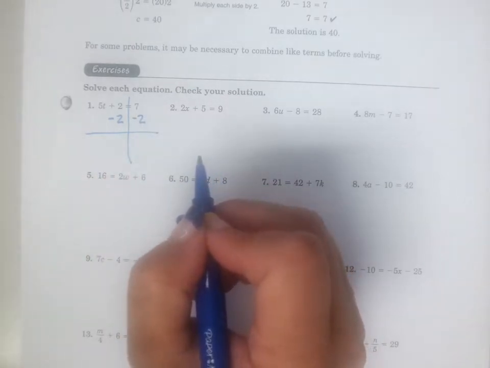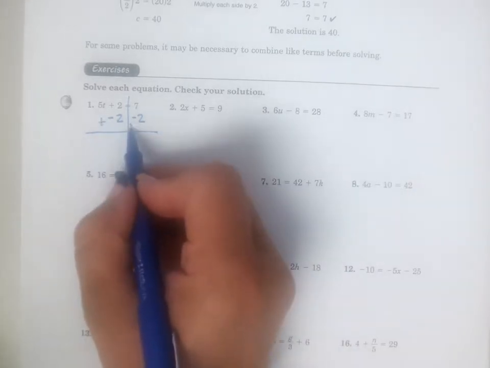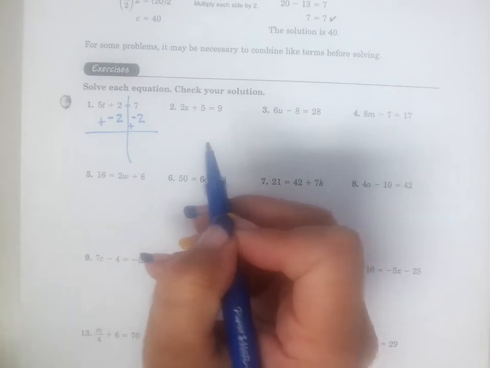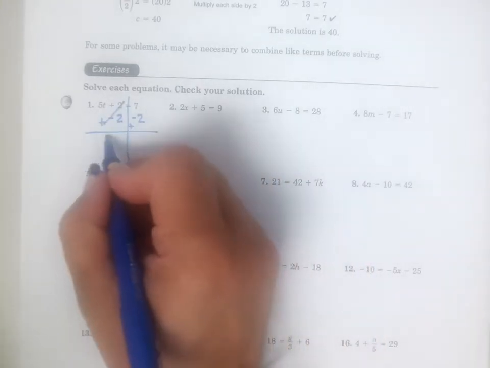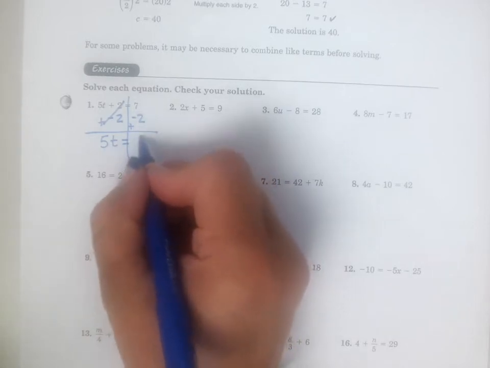Can I also do plus negative 2 instead? Absolutely. If you prefer to do the plus negative 2, I want you to put plus negative 2 on each side. So pick one way. Either way, those 2's are going to cancel out. I'm going to have a 5t on the left that I bring down, and 7 minus 2 is 5.